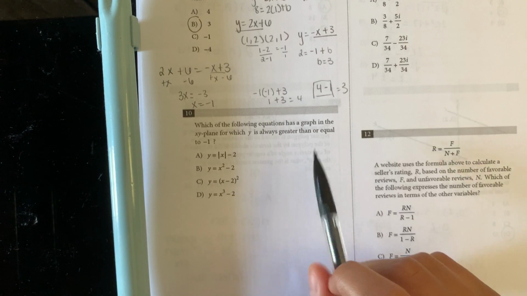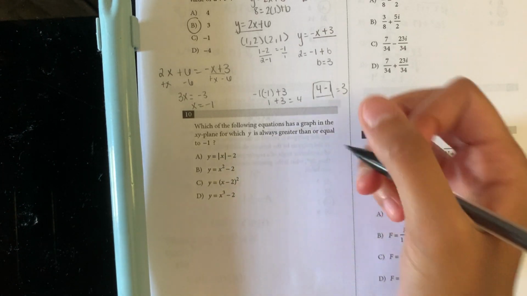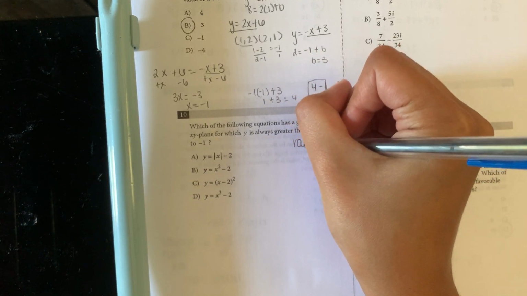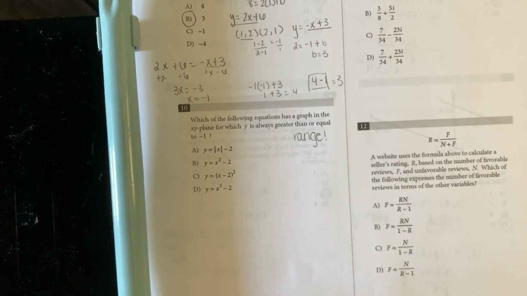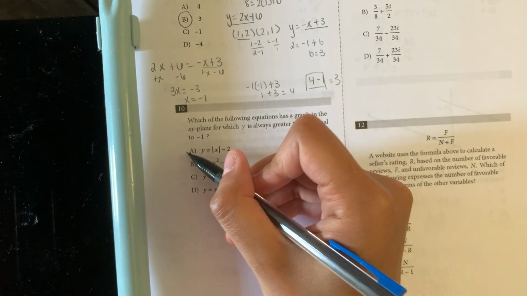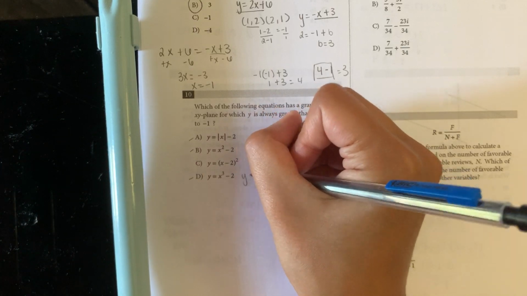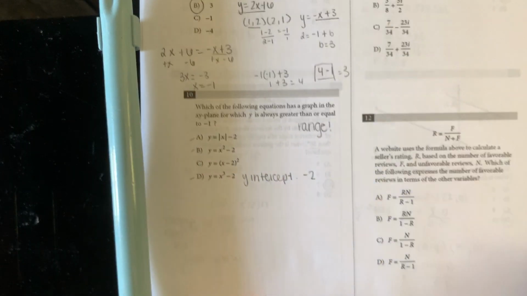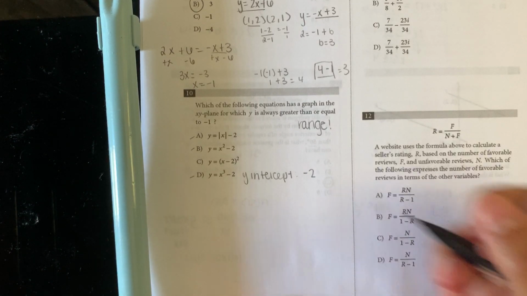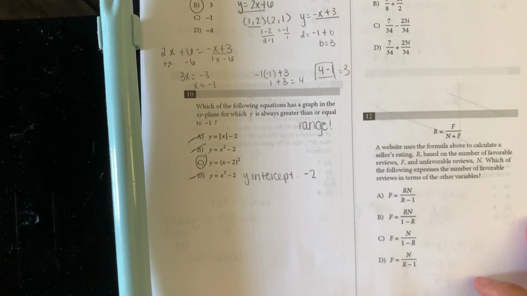So the next one: which of the following has a graph in the xy plane where y is always greater than or equal to -1? So this is talking about the range. And if you pay attention closely to the answer choices, this will guide you to the answer. A, B, and D all have a y-intercept of -2, meaning it's already less than -1, so these all cancel out, and C is your only viable option left.